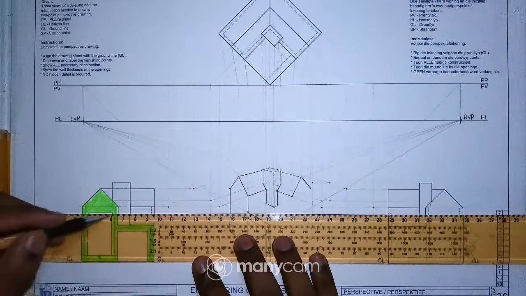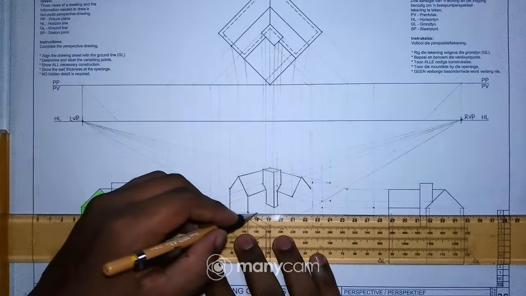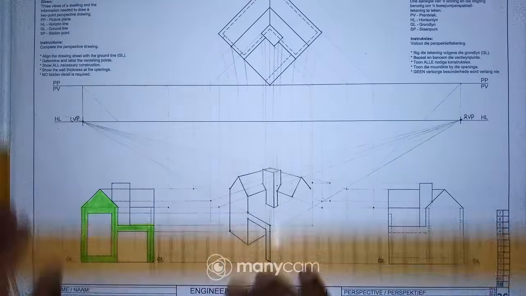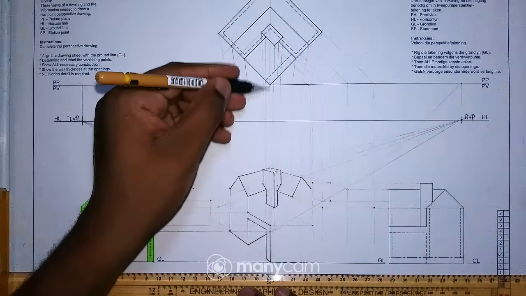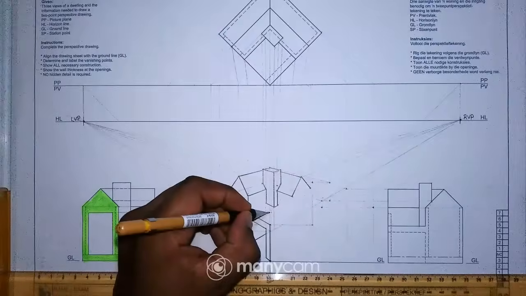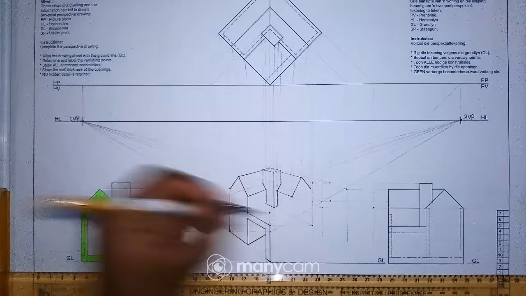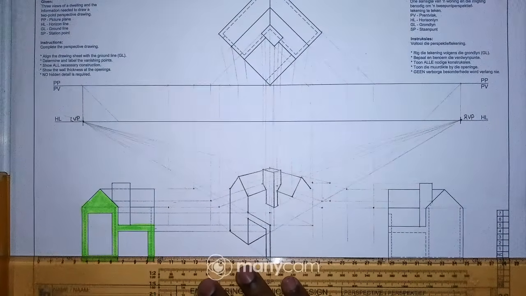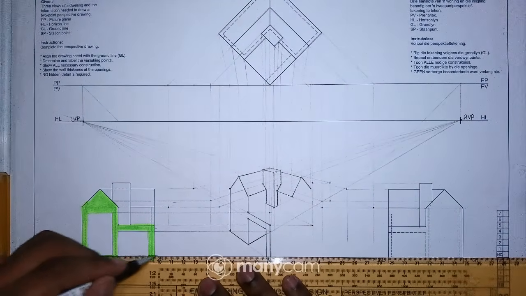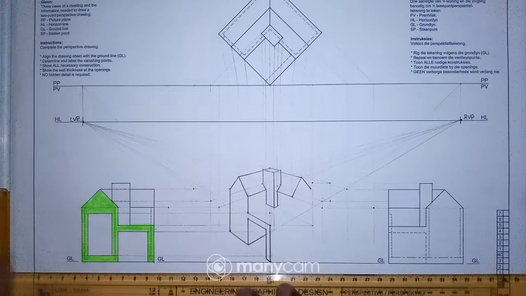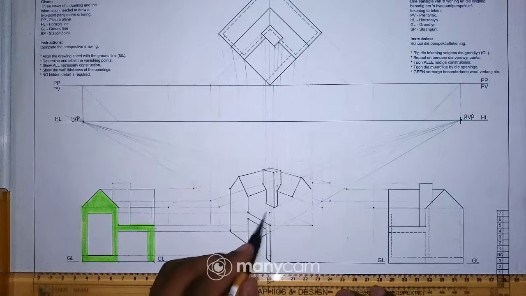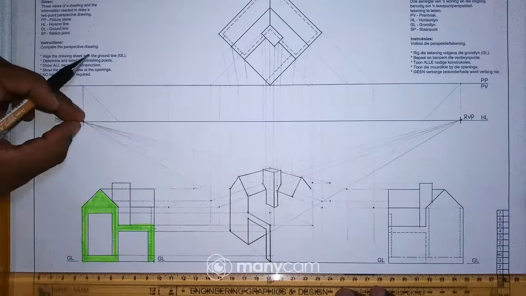I'll start with this top height, take it to that line. That line is right there. So I have a point there, and then this height there, the height for the floor, it's right there.